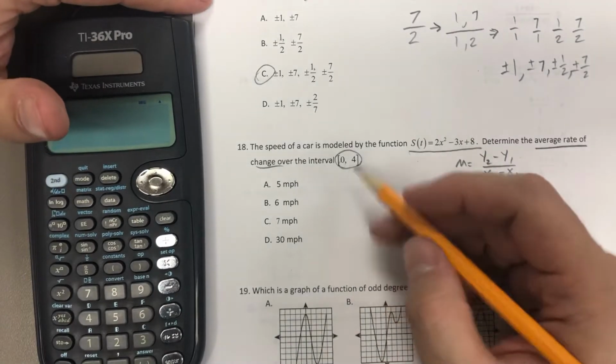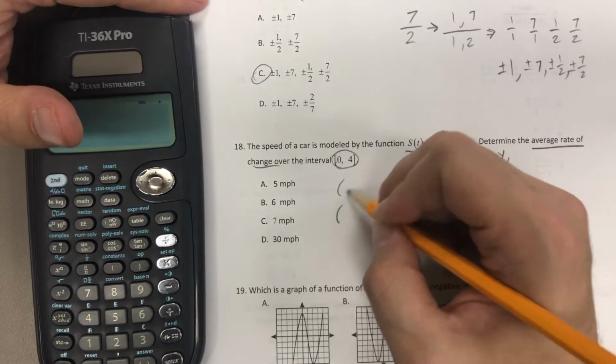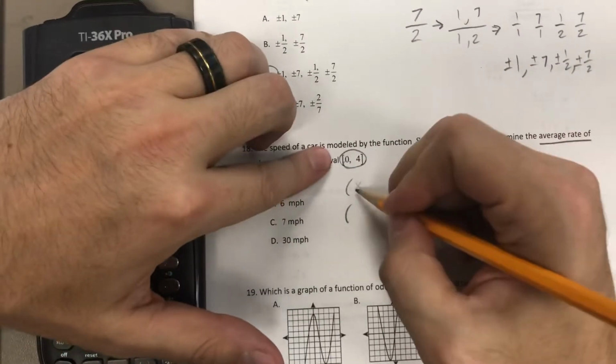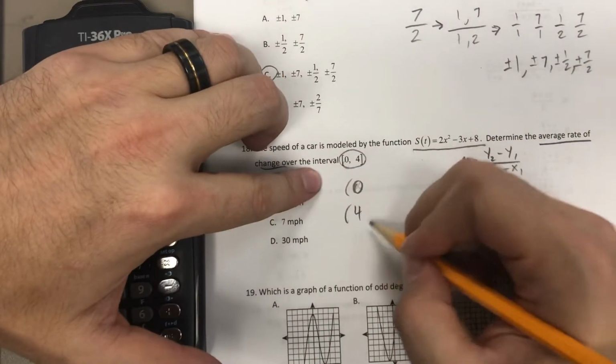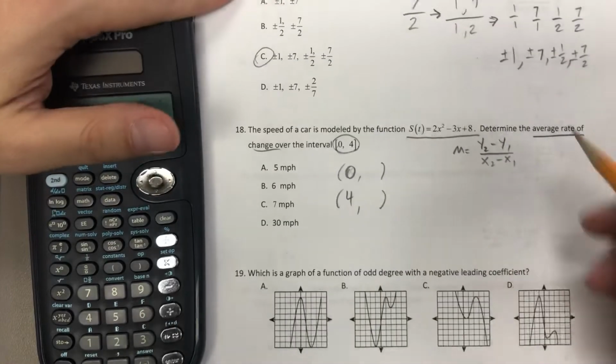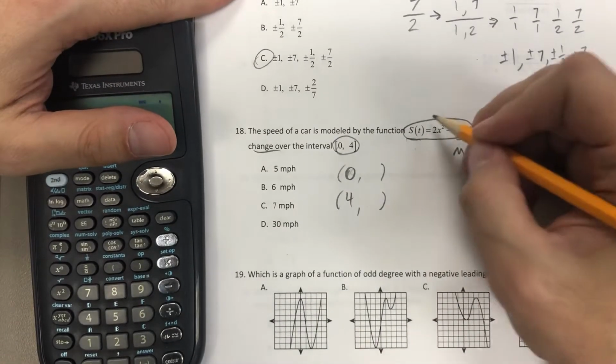But despite that, it's actually really easy to do this. The interval here gives you the x values for two coordinates. So like 0 is one of the x values, 4 is the other x value. You need to find the y values. So to find the y values, you use this equation. This gives you the y values.